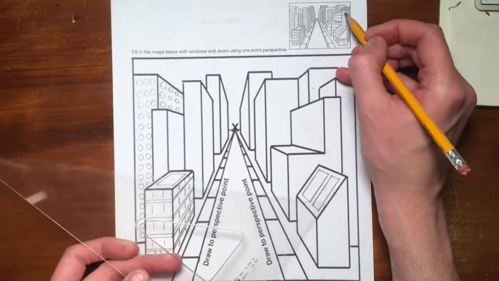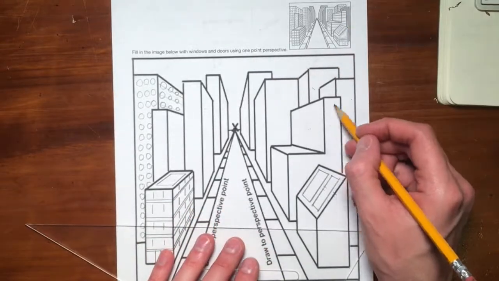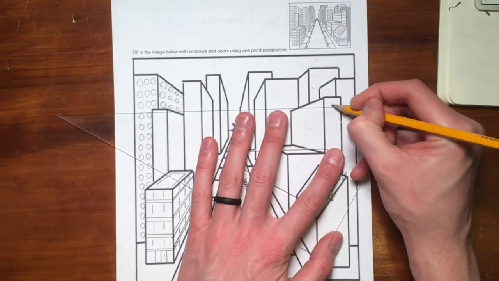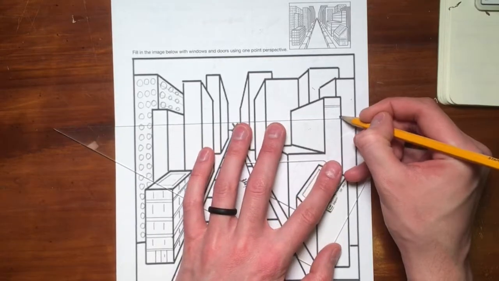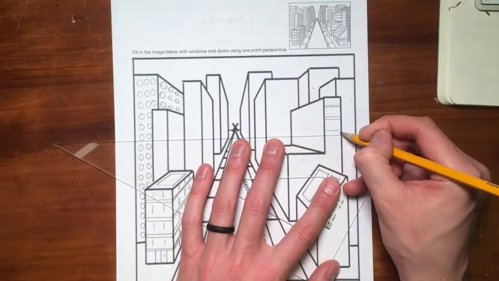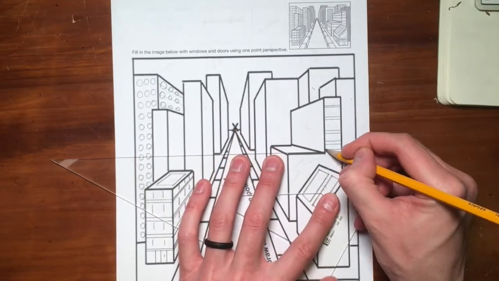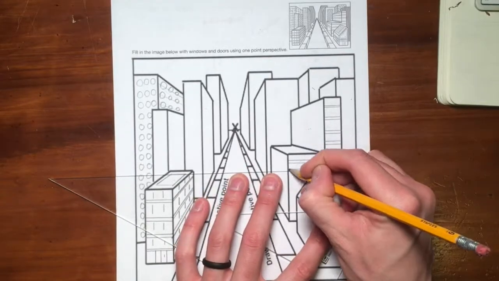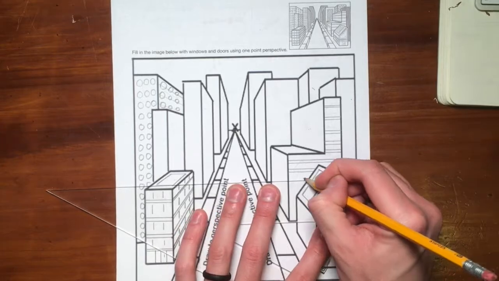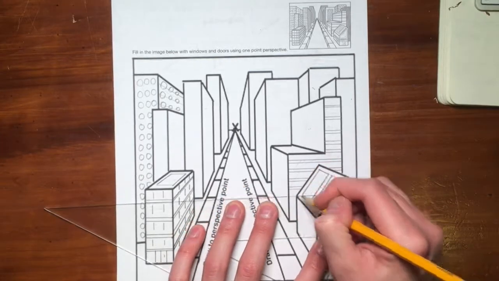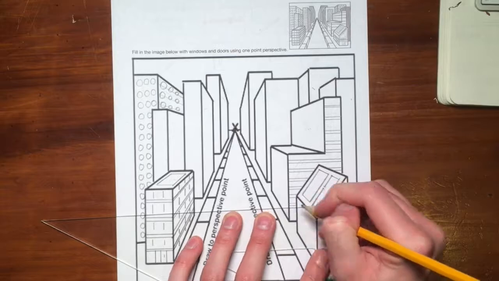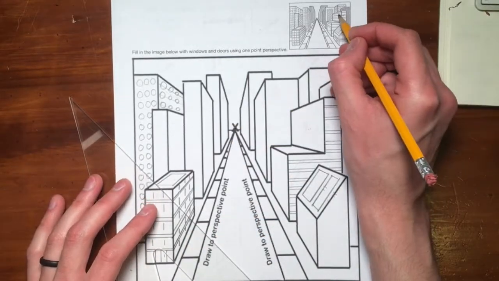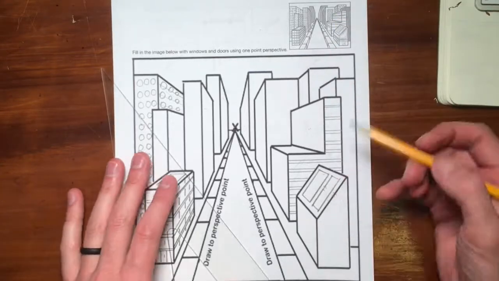For this one, there's lines going on the front, so this is the front of the building. So I'm going to do left and right lines. Now, because I want these details to repeat going into the distance, I'm going to follow the same exact method.